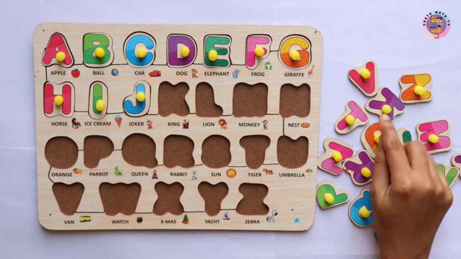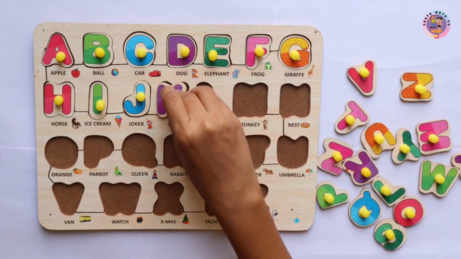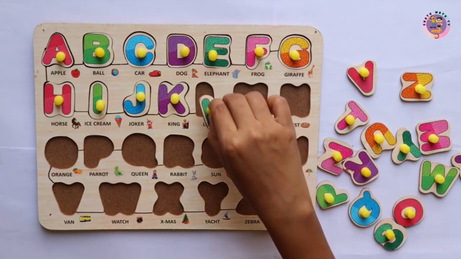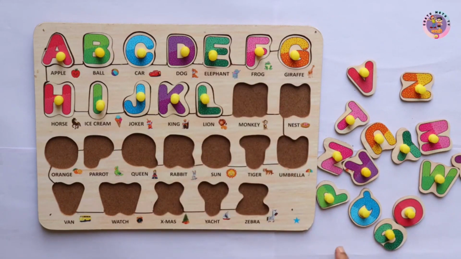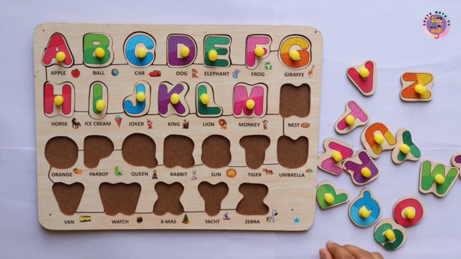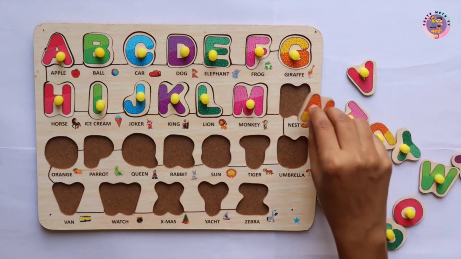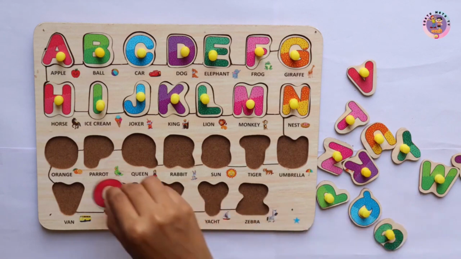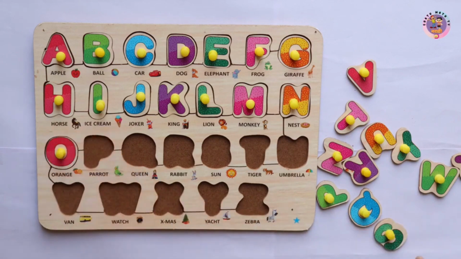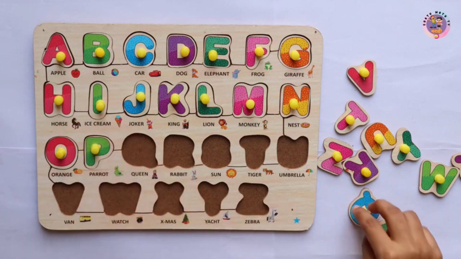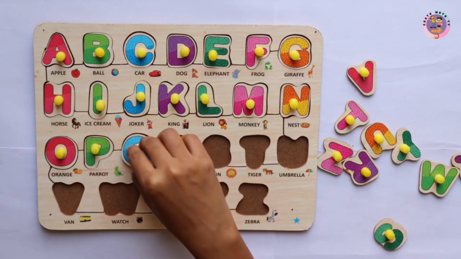Now where is K? K for king. Now L. L for lion. Now let's find M. M for monkey. Where is N? N for nest. Then O. O for orange. P for parrot. Where is Q? Q for queen.